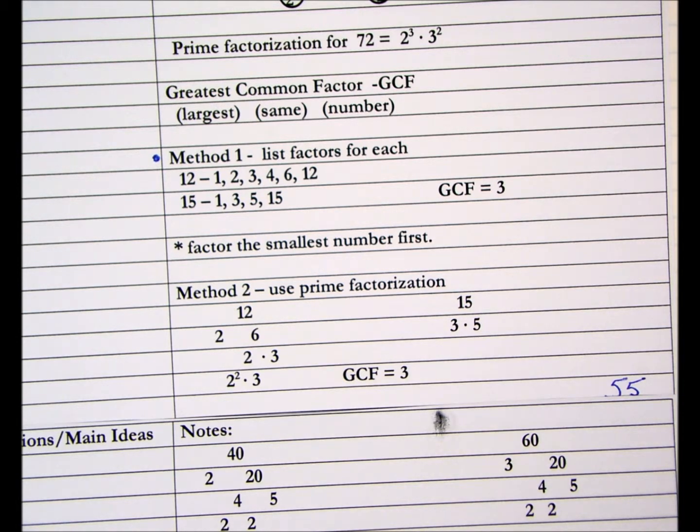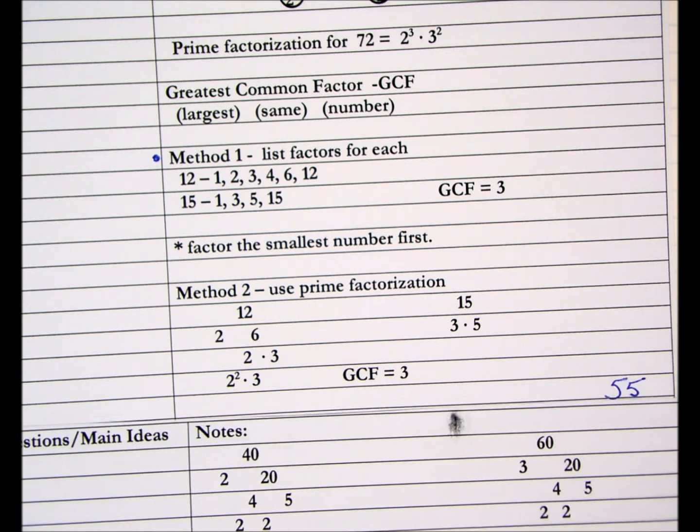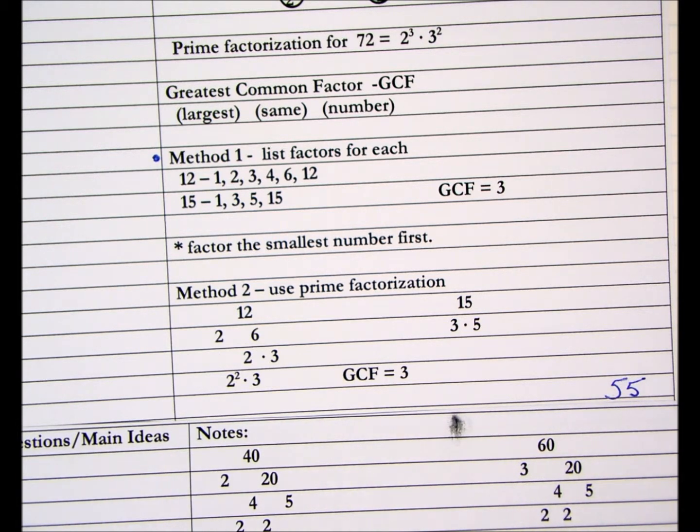I always suggest that when you're doing this, you factor the smallest number first. That way, when you go to start factoring the other number, you could actually stop. We could have stopped when we got to 5, 15 times 5, because if there were no smaller ones, there would be no greater numbers that could be their factors. So you can always start with the smallest one. It makes it easier for you.